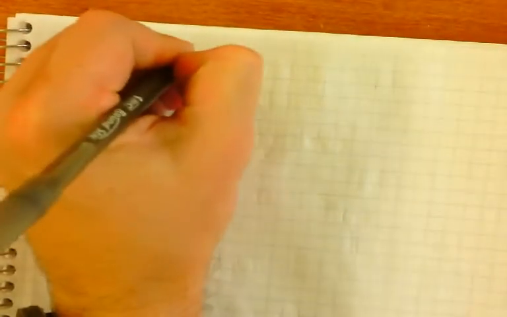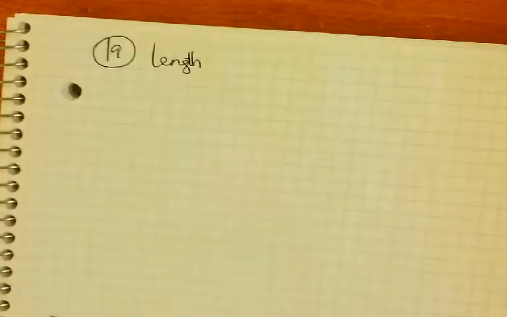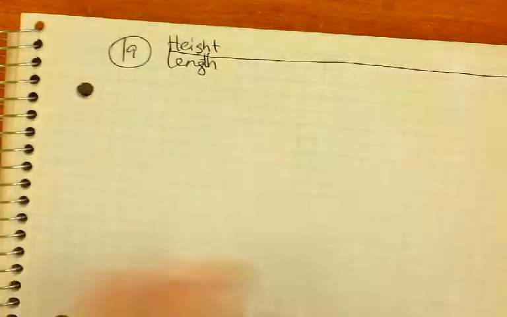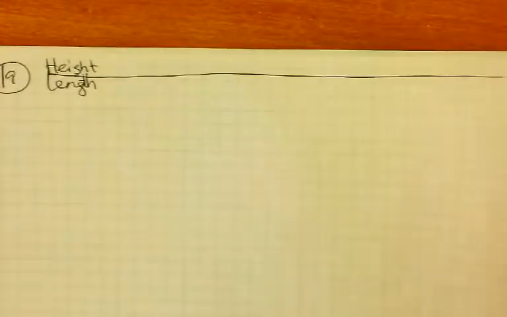All right. So somebody just went through all the neighborhoods in 2nd Ward and gave us the different sizes of the backyards. Here's what they are. We have a length and we have a height. You got your height and your length.